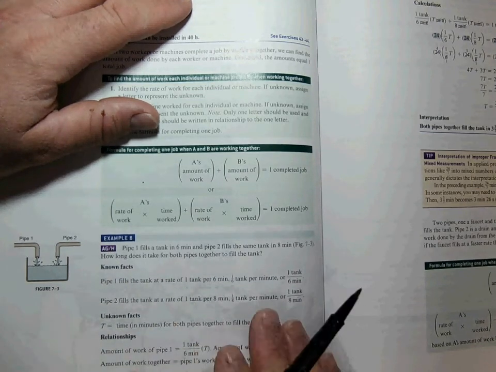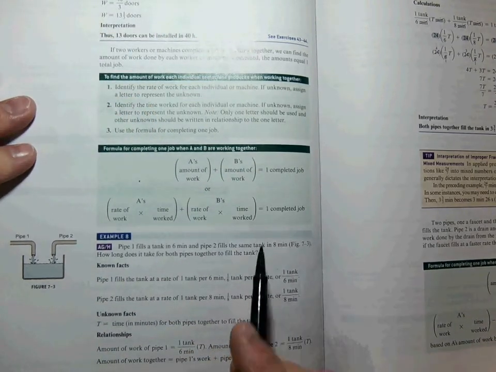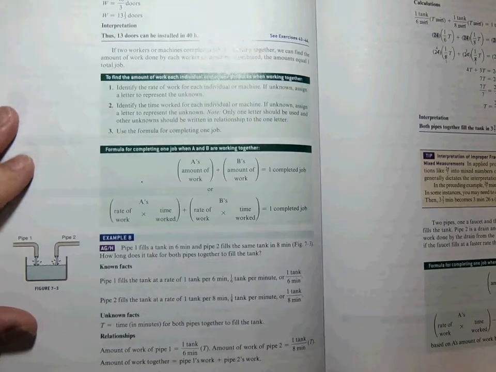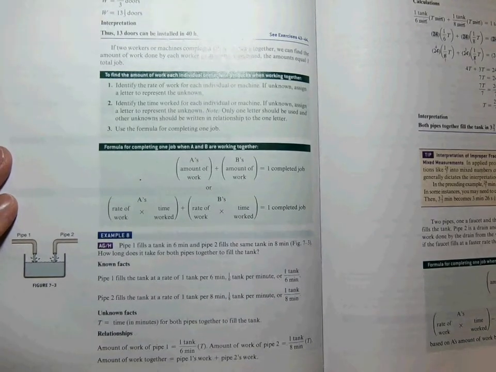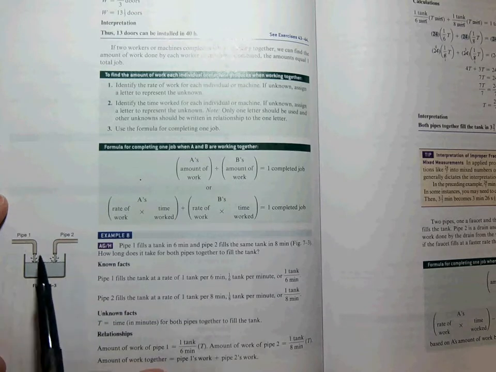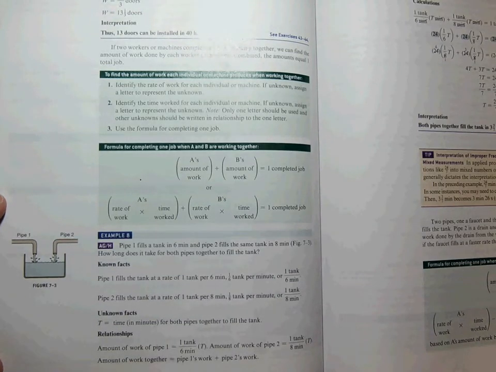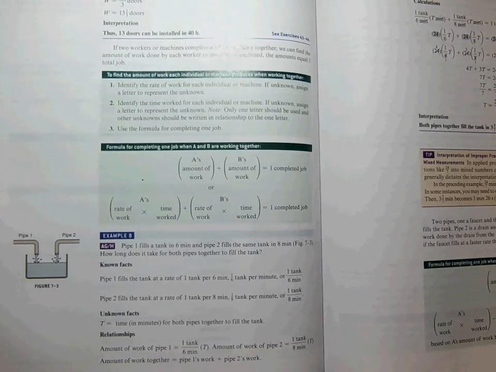One person's working faster than the other, but altogether they're going to get the job done. So let's check out example 8 here. While we don't have people, we have two different water pipes trying to fill up a tank. Pipe 1 fills a tank in 6 minutes, and pipe 2 fills the same tank in 8 minutes. So pipe 1 is going faster.